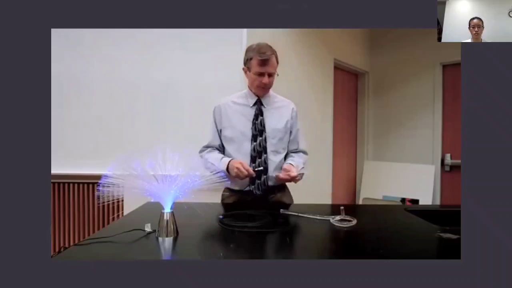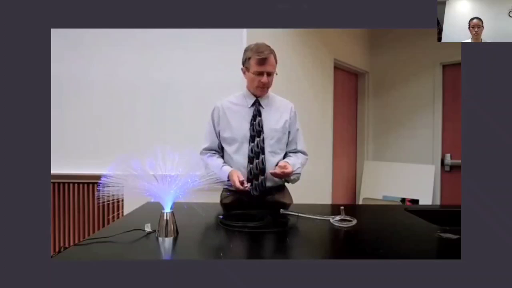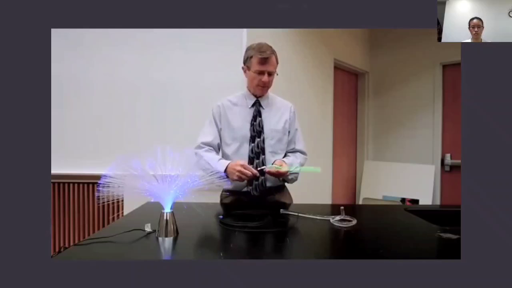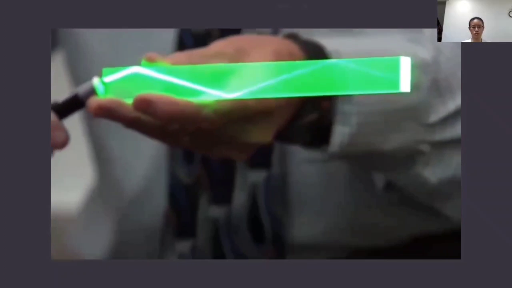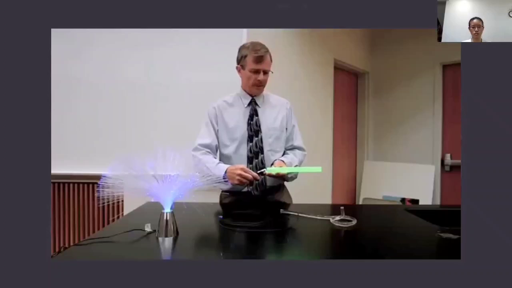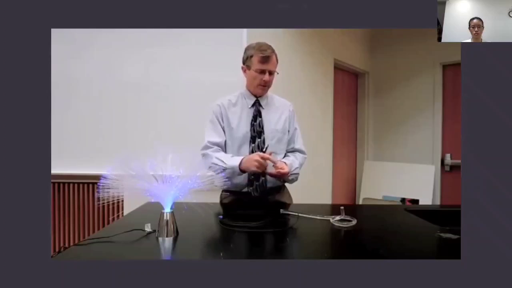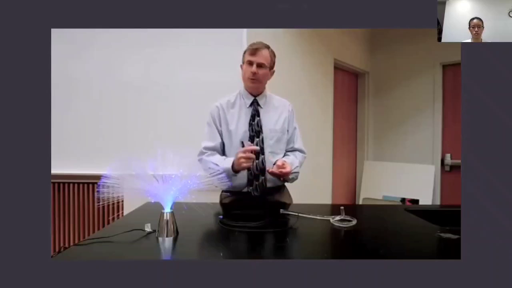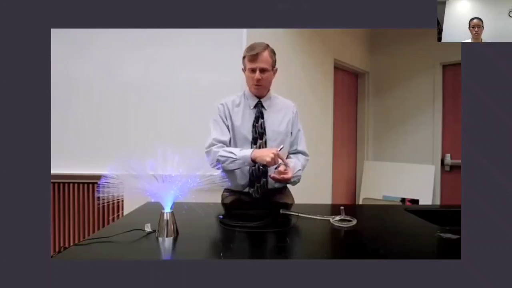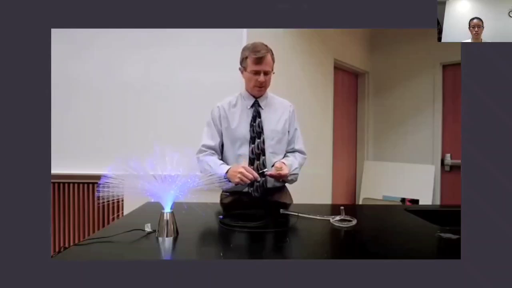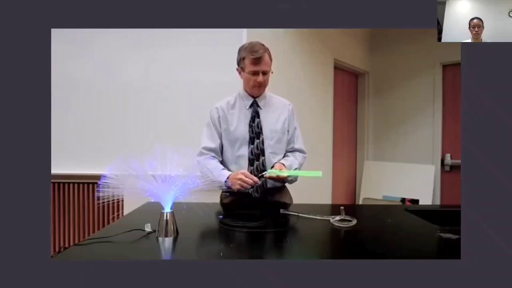The principle is total internal reflection. If we come in at a glancing angle, then all of the light that's incident on this surface and on this surface will be reflected back internally into the material.